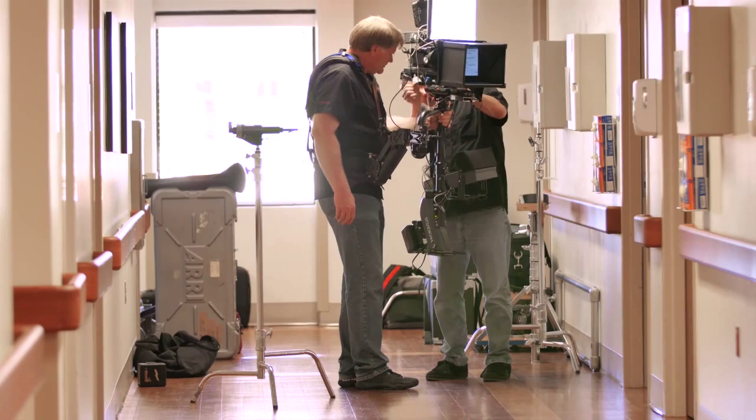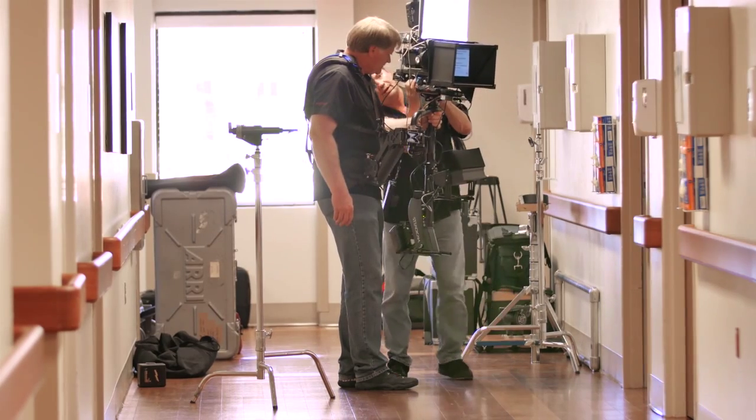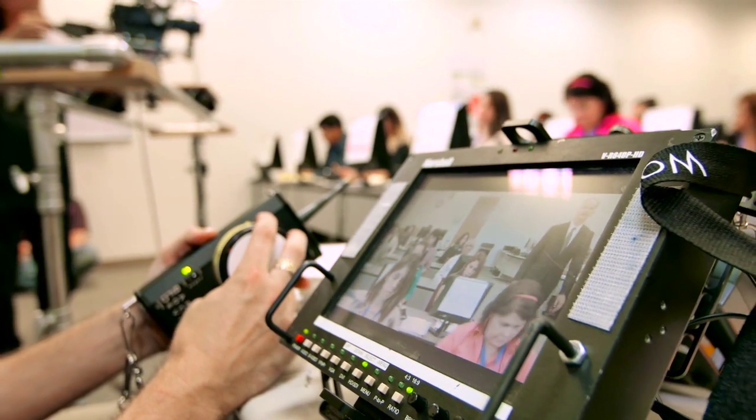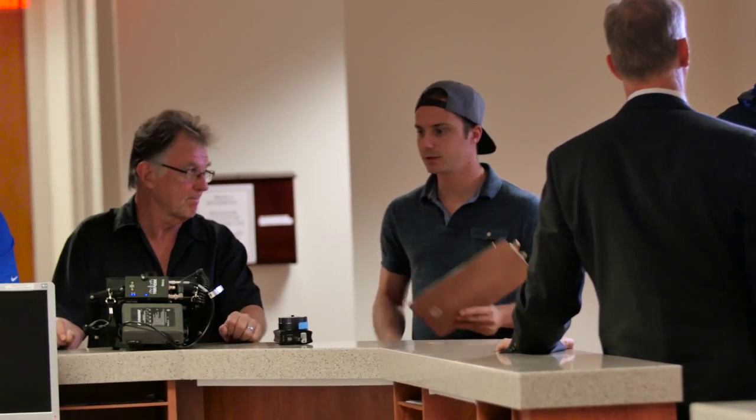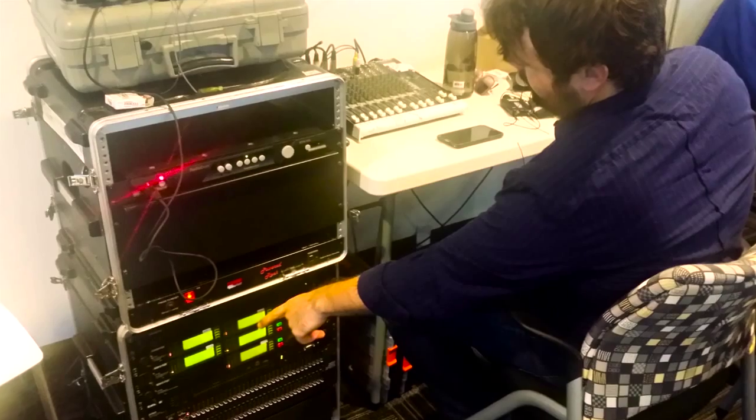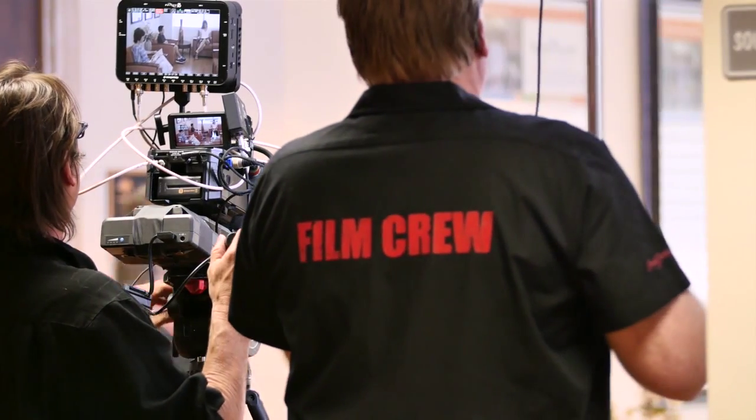On larger shoots, crew members include camera assistants to change lenses and pull focus, a digital imaging technician to manage data and set up client monitoring stations, audio engineer, lighting, director, gaffer, grip, production assistant, makeup artist. Crew size all depends on your budget and how awesome you want the look and feel. Next, how much does the equipment cost?